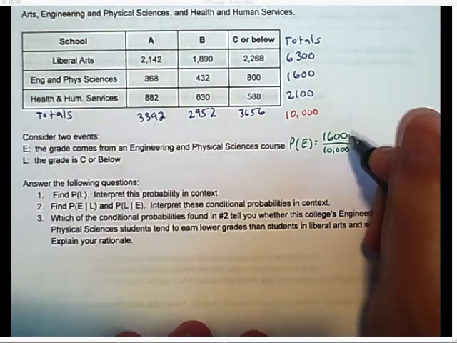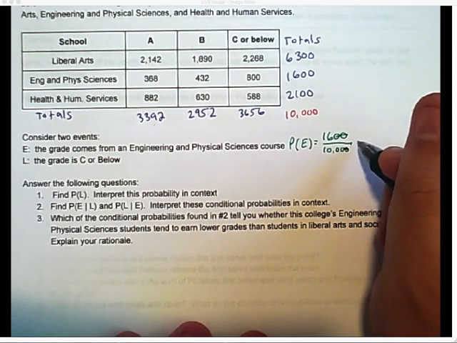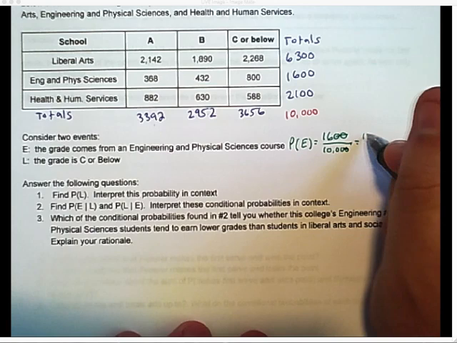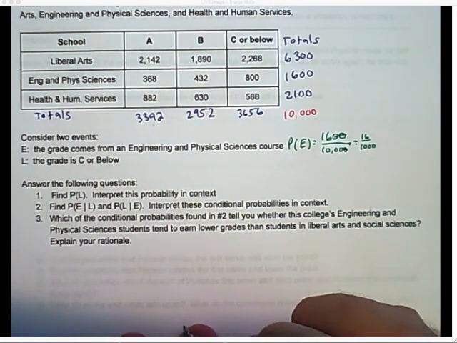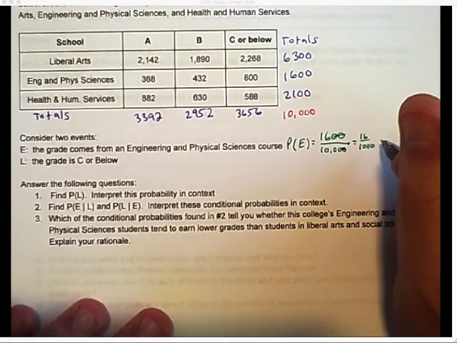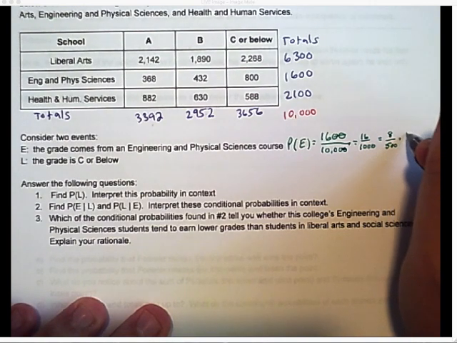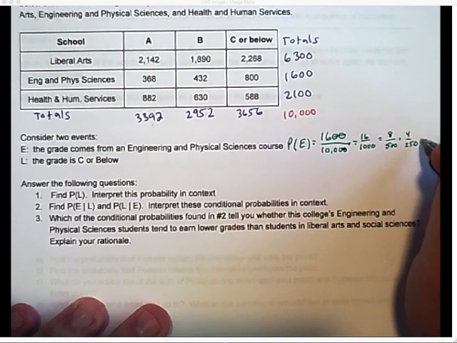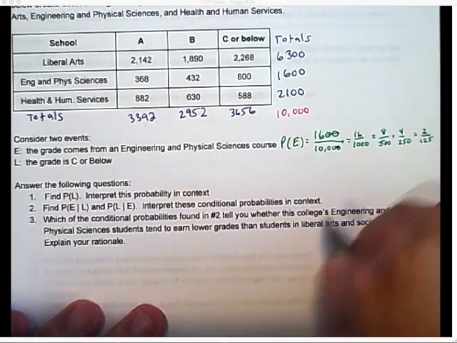All right. And you can do a little bit of reduction here. You can cross those two out with those two. So this becomes 16 out of 1,000. You can make it a little bit simpler. Or you can reduce it even further.